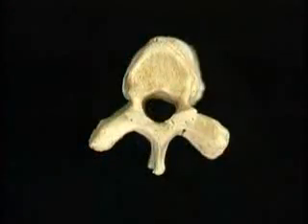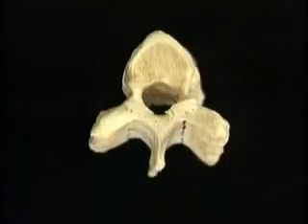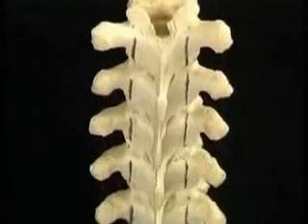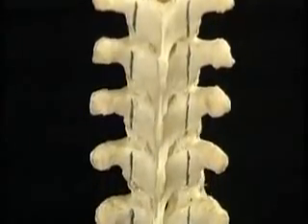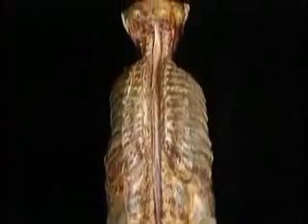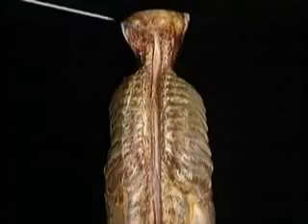To see the contents of the vertebral canal from end to end, we'll take a look from behind at a dissection in which all the laminae have been divided along these lines and removed. Here's the sacrum. Here's the base of the skull. The tissues that occupy the epidural space have been removed to give us a clear look at the dura.